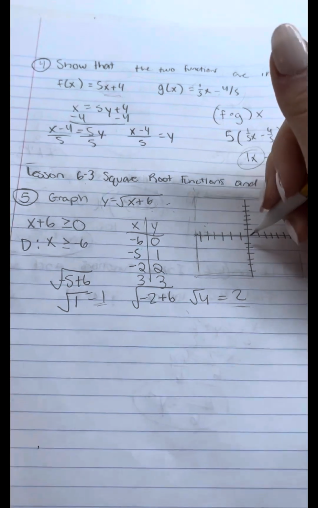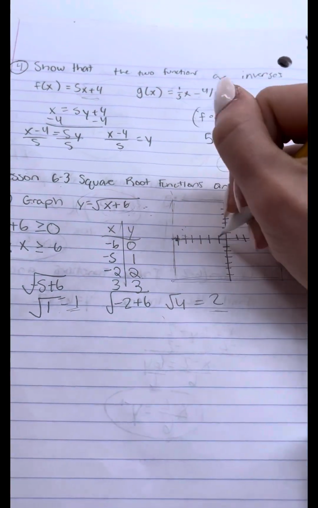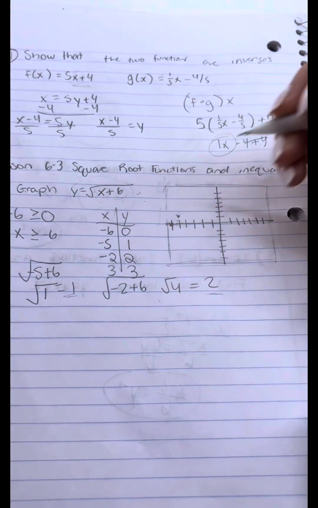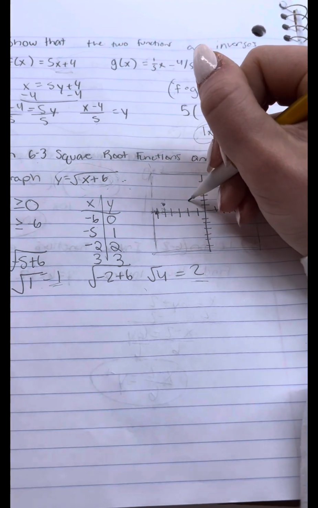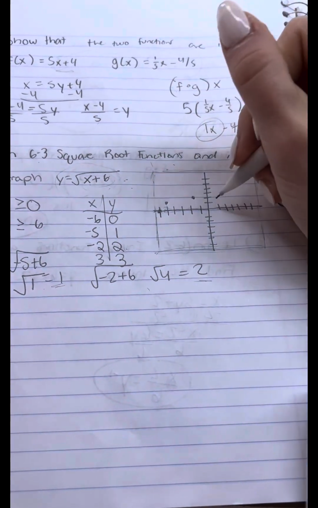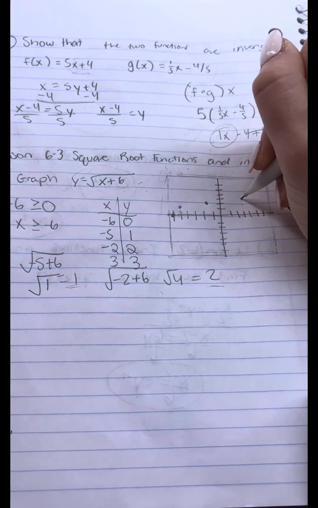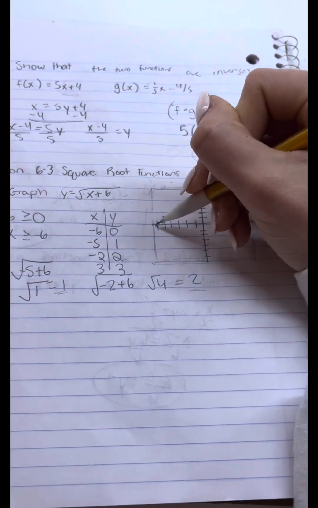Then graphing goes as follows. Negative 6, 0. Negative 5, 1. Negative 2, 2. And then 3, 3. And then just connect your graph like so.